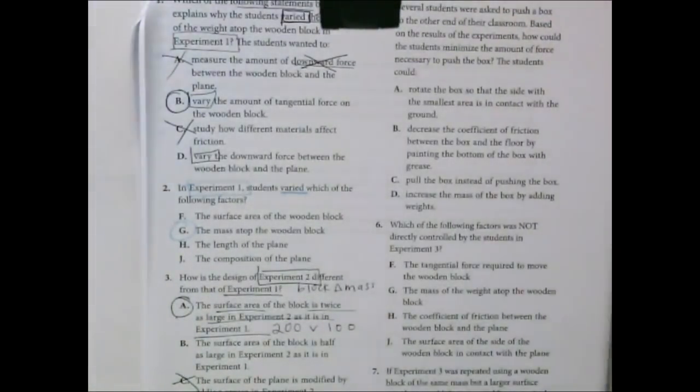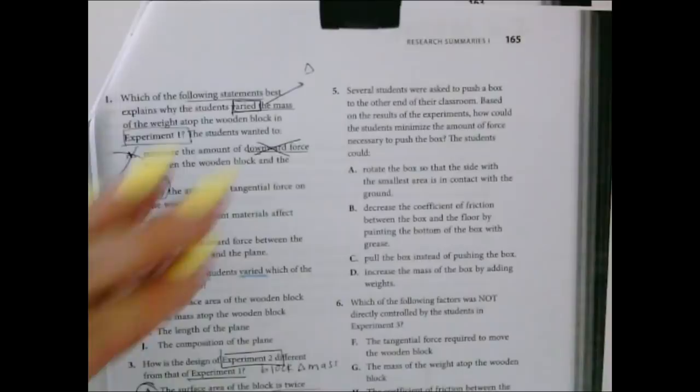Okay, number 5. Several students were asked to push a box to the other end of their classroom.